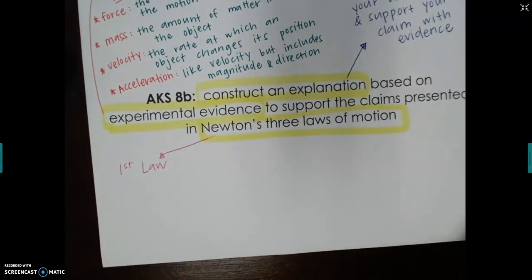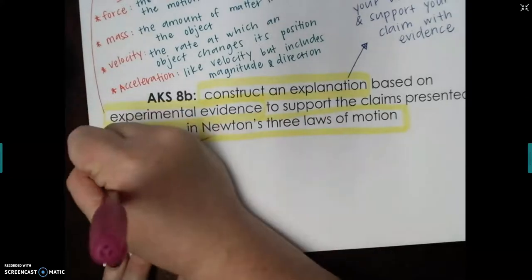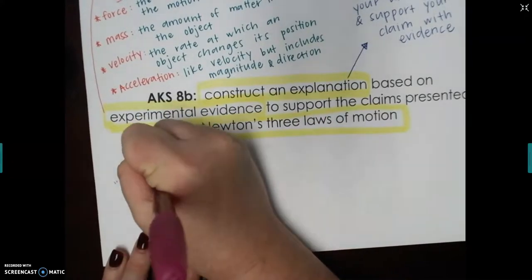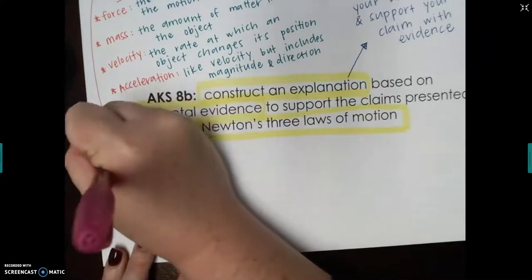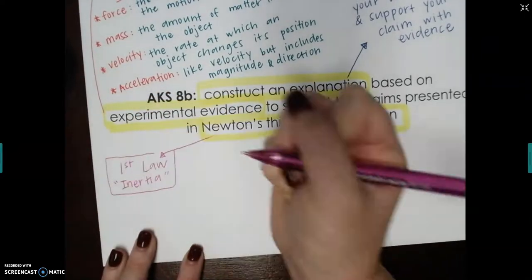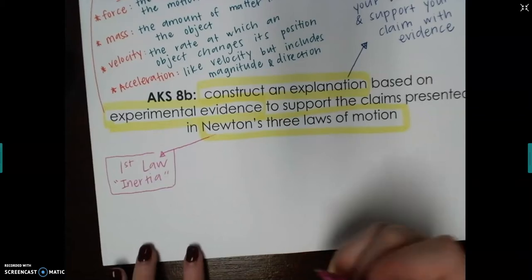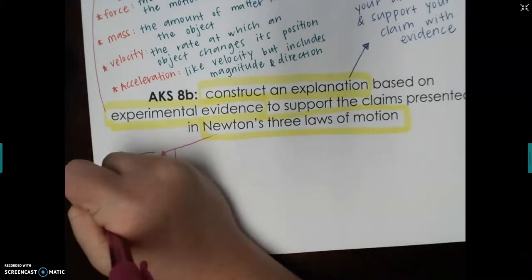And the first law is often thought of as the law of inertia. So I'm going to write that, inertia. And just to create a little header box, I'm going to draw a box around it like this. And the first law of motion states that an object at rest is going to stay at rest.